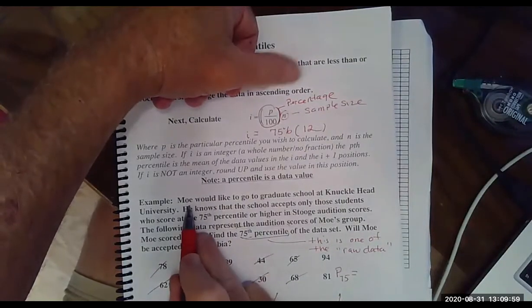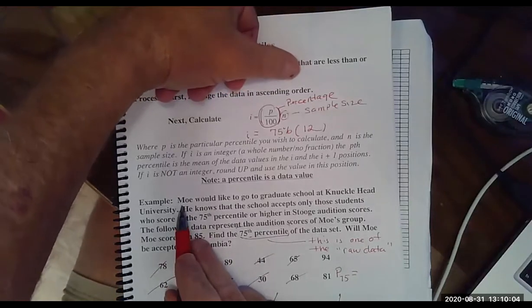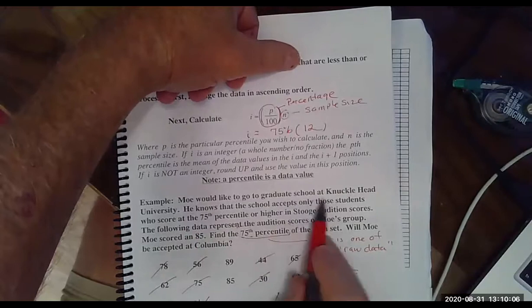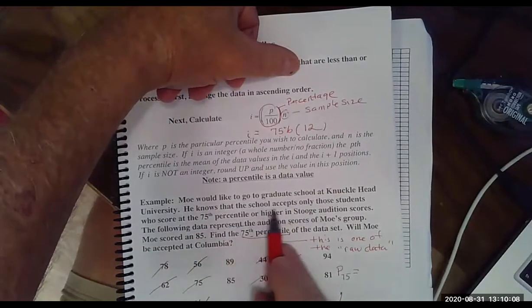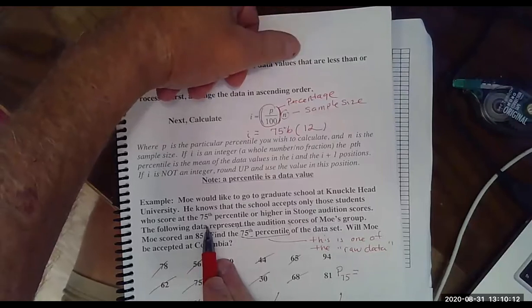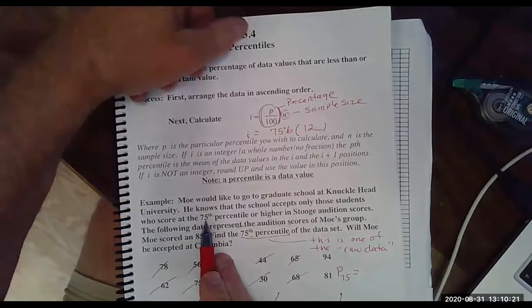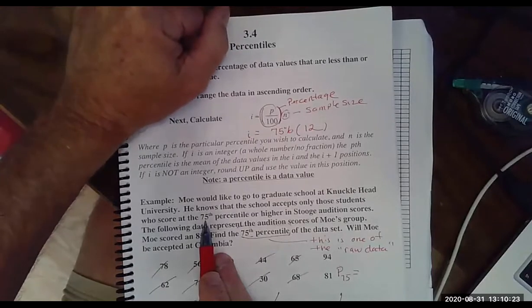Mo, yeah, the Three Stooges. Okay, Mo, Larry, and Curly. Mo in this particular example would like to go to graduate school at Knucklehead University. And he knows that the school only accepts those students who score in the 75th percentile. They'll take anybody who scores 75th and higher. They want people who score a particular number to accept them. Anything below that, they don't get to go to the university.